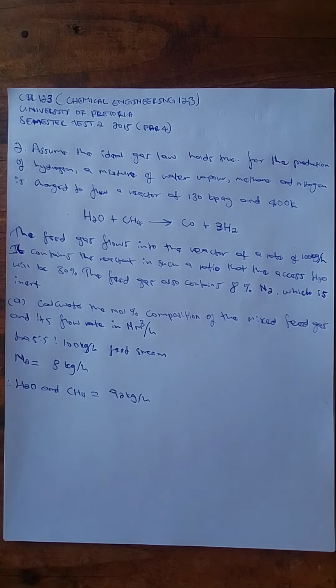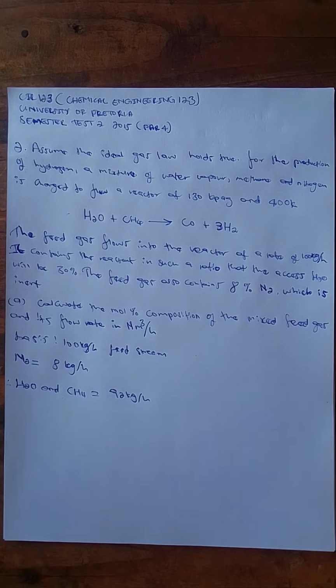It contains the reactants in such a ratio that the excess H2O will be 30%. The feed gas also contains 8% nitrogen, which is inert. Now the first question in A says, calculate the mole percent composition of the mixed feed gas and its flow rate in normal meter cubed per hour.